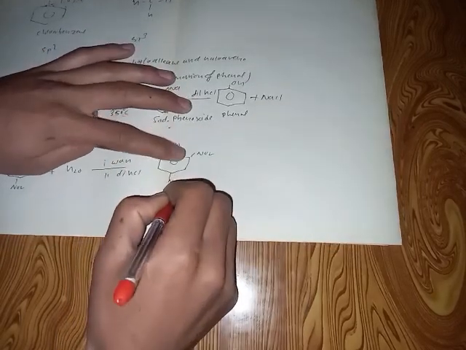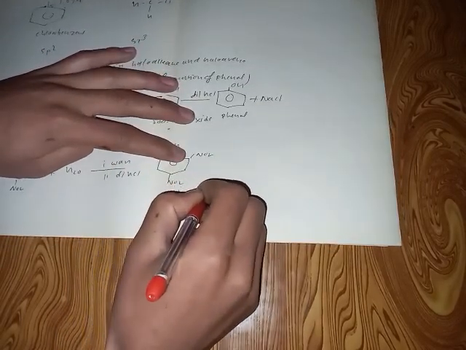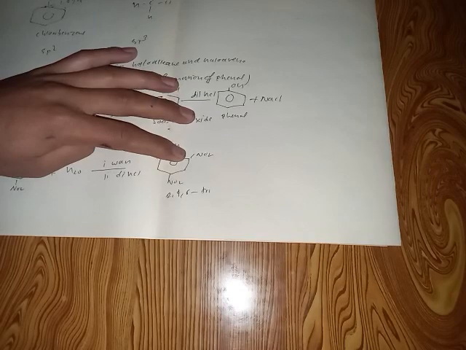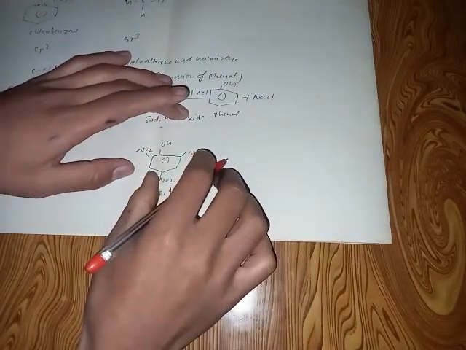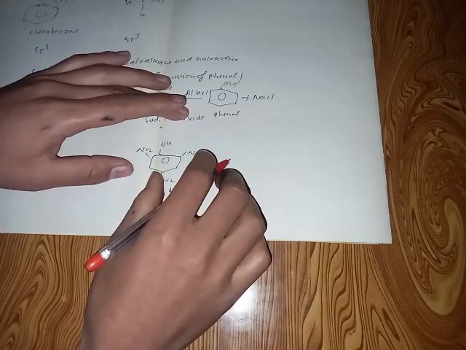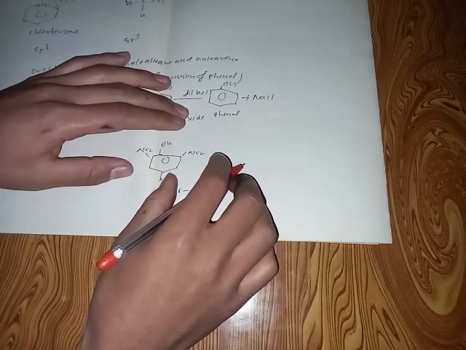The name of this compound is 2,4,6-tri... We must be very careful in the naming of this compound.